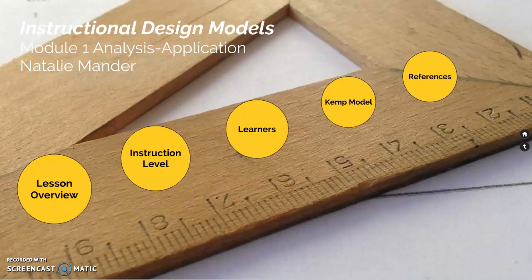So in this presentation, we're going to be looking at a geometry lesson that I recently taught this past school year, and we're going to analyze it using the Kemp model, which is an instructional design model for lesson planning.